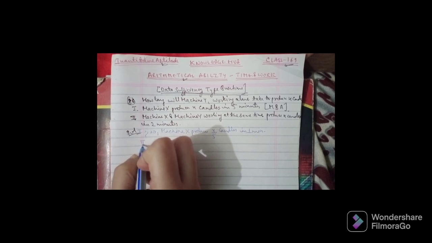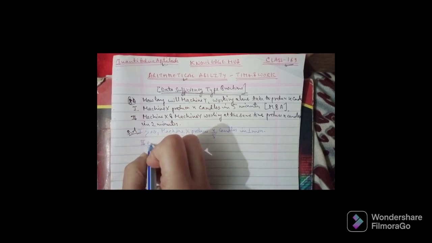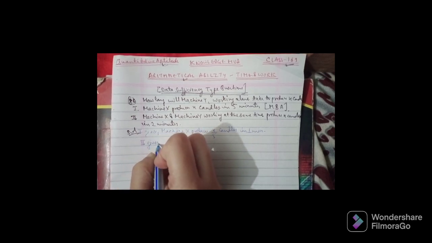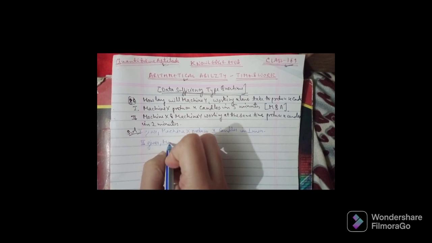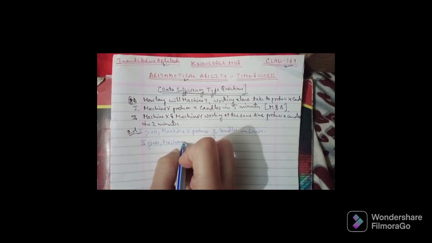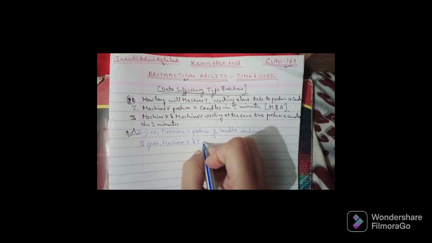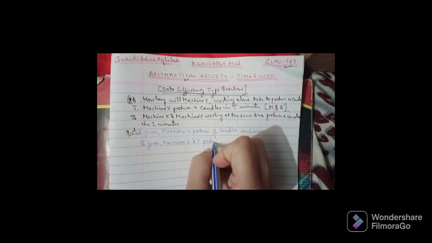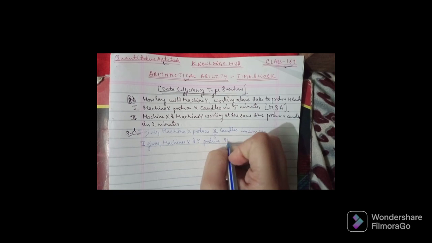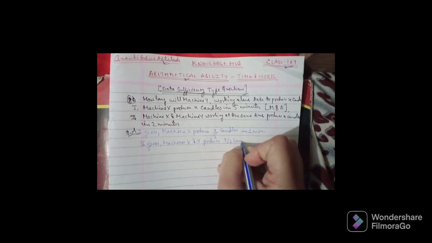And statement 2 gives that machines X and Y produce X by 2 candles in 1 minute.